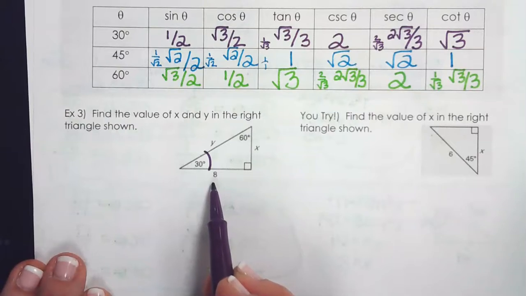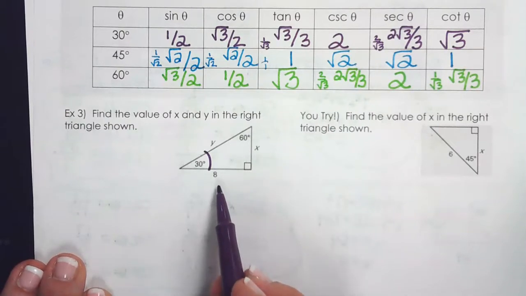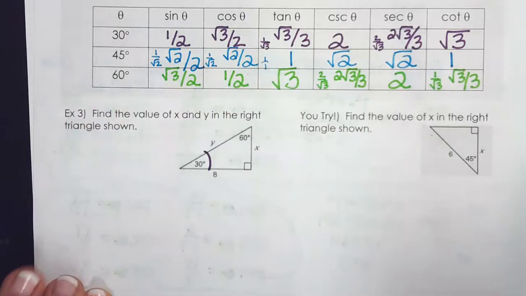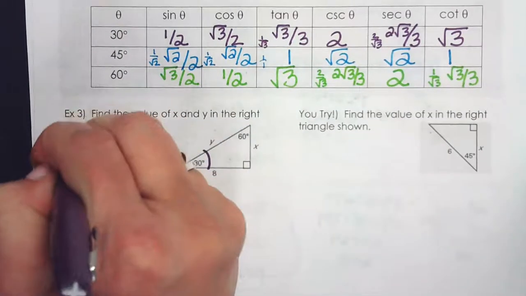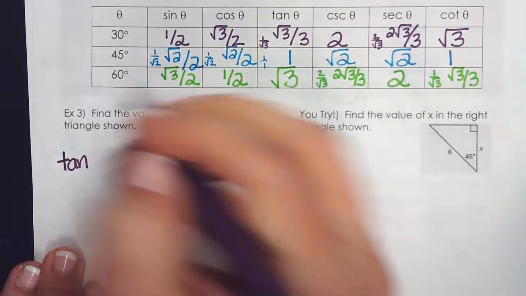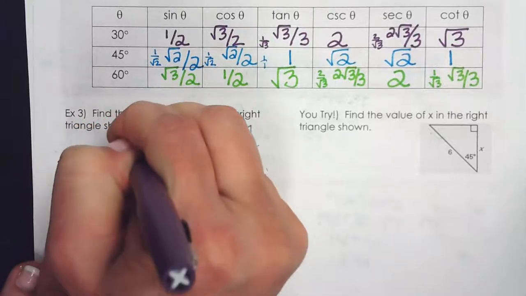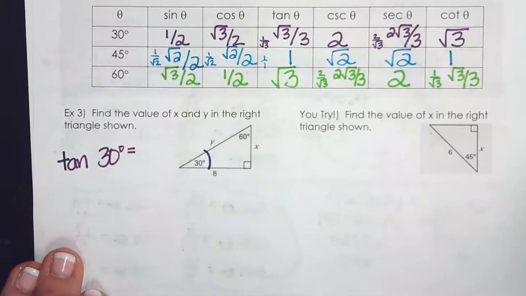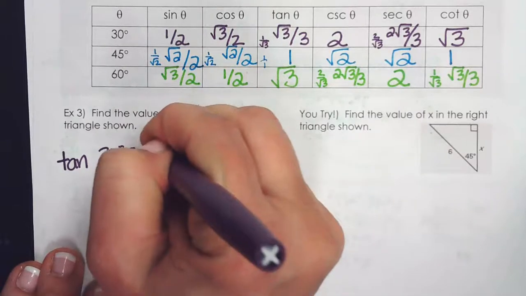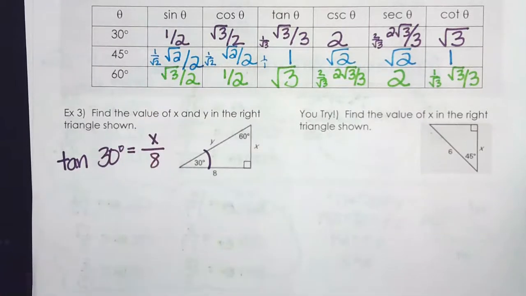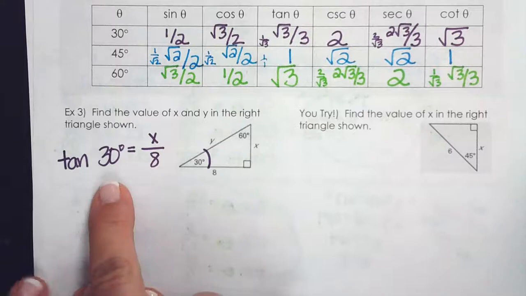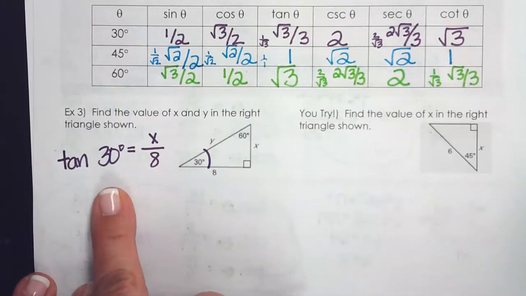What trig function could we use? Tangent. So what we'll do is say the tangent of 30 degrees equals our opposite, which is x, over our adjacent, which is 8. Now, the other day, we used our calculator.